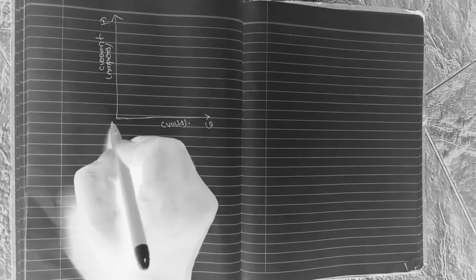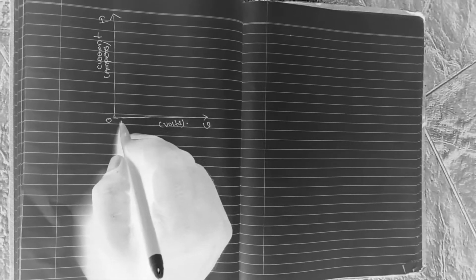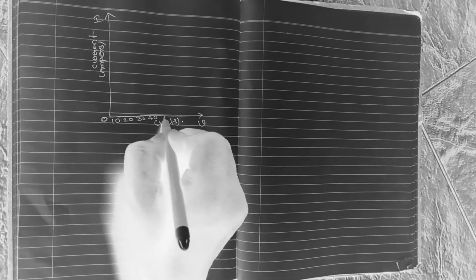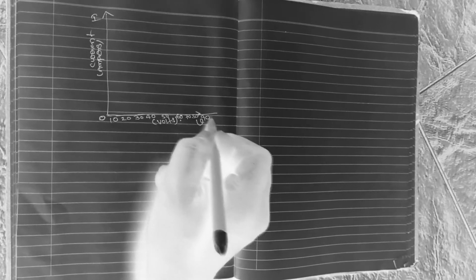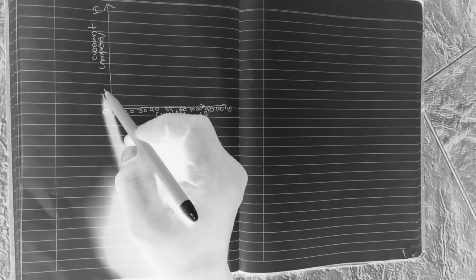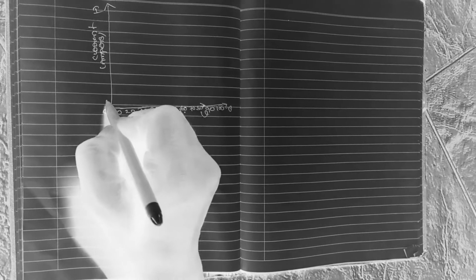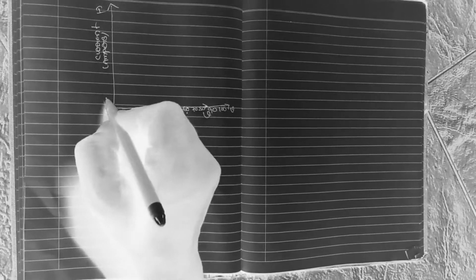First of all, we have to represent the total voltage on the x-axis, like 0 volts, 10 volts, 20, 30, 40, 50, 60, 70, 80, 90 and 100. Like this we have to represent the total voltage and also the current. So first, what is the minimum value? From that we have to represent it here.